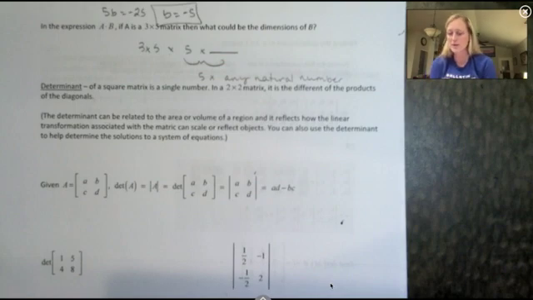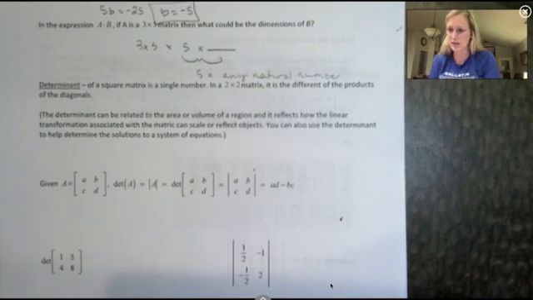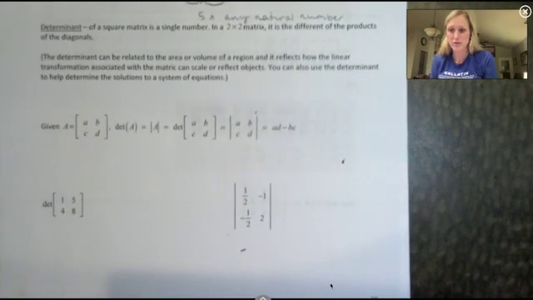So you might be like, why do we even care about the determinant? Well, matrix theory and application goes actually quite far. The determinant can be related to area or volume of a region, and it reflects how the linear transformation associated with the matrix can scale or reflect objects. What matrices do, you guys, is they transform different objects. So the determinant is related to a certain transformation. It can also, which we're going to use it for, help us determine the solutions to a system of equations. So that's how we're going to apply the determinant. So first we need to know how to find it.